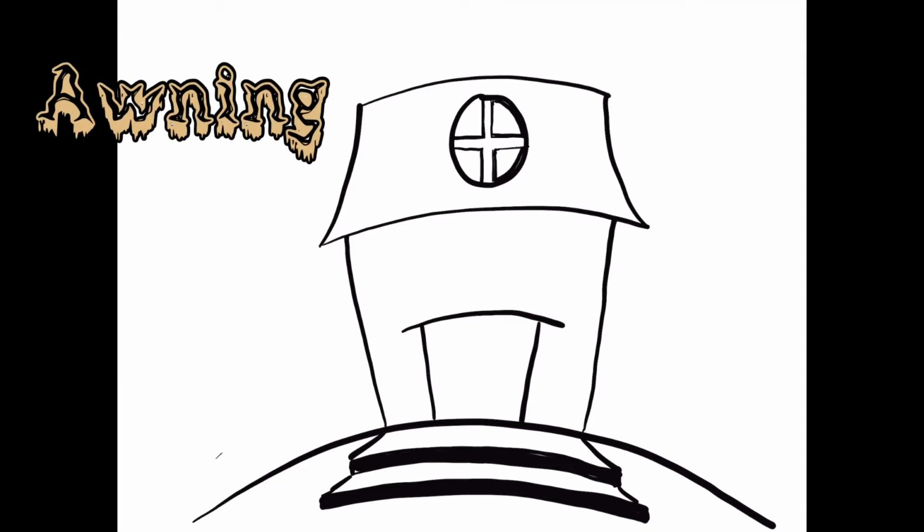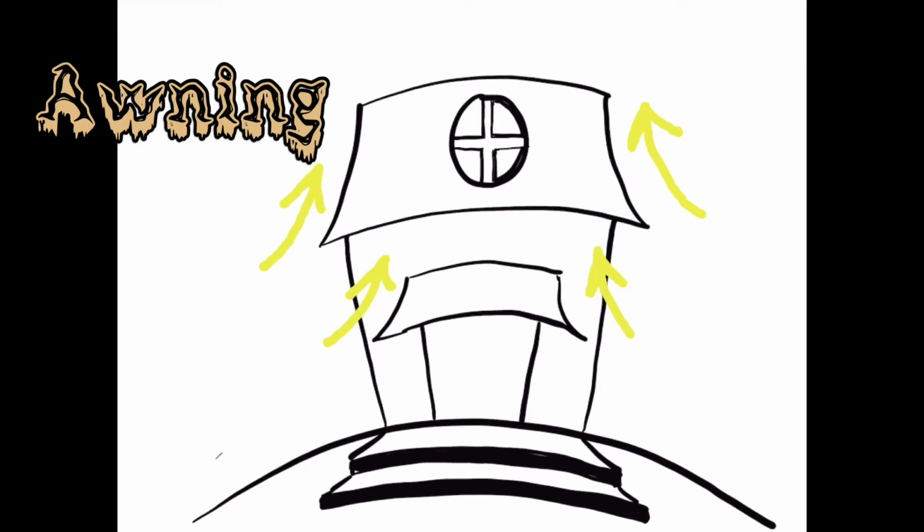Now we're going to skip back down to the awning, the overhang above the door. As you can see, this shape is very similar to the roof. It's just a smaller version, and the sides of it curve in like the roof as well.